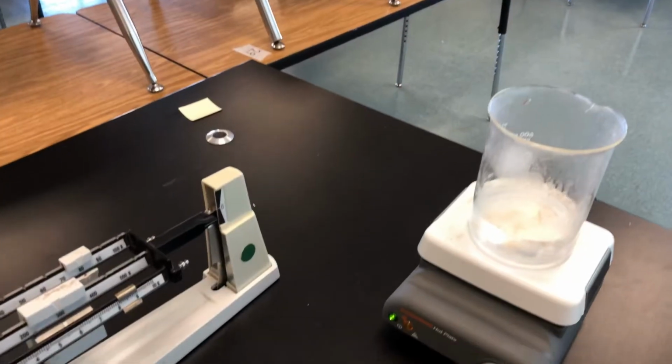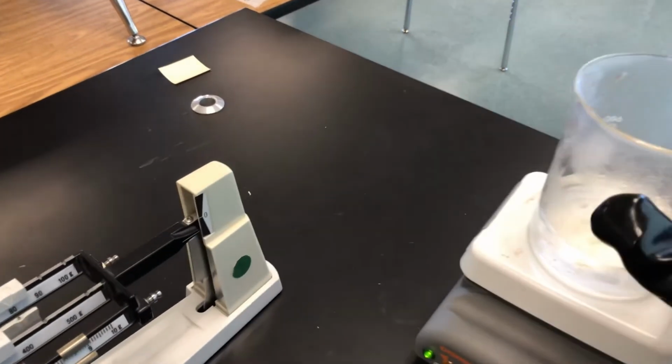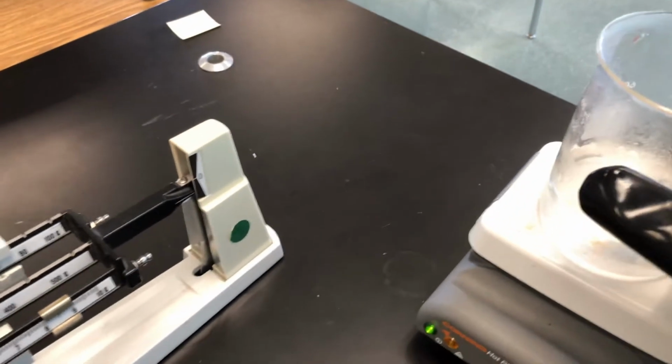Now, last week I did an experiment where I weighed some ice cubes and then I melted them using my hot plate, and then I weighed them again to see if they had the same mass, because we know that the heat energy from my hot plate didn't add any mass to the ice cubes when it melted them into liquid water. However, we discovered that the liquid weighed significantly less than the solid ice cubes, and I asked you what happened.